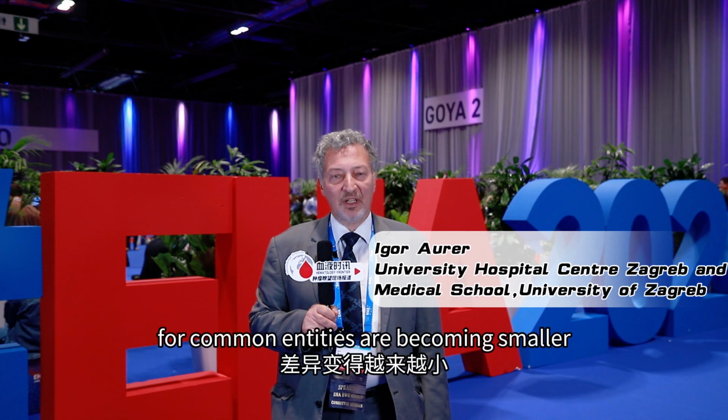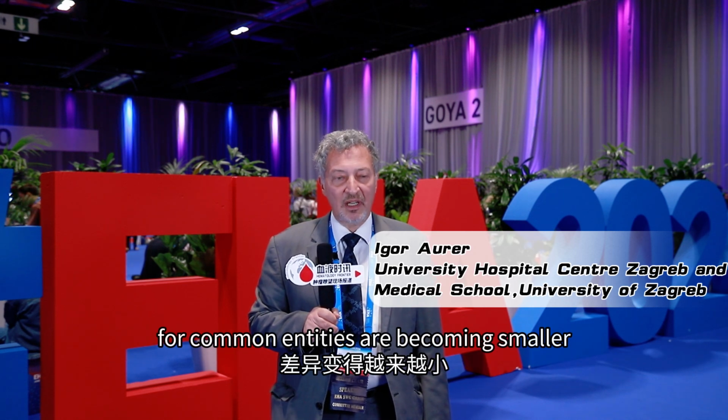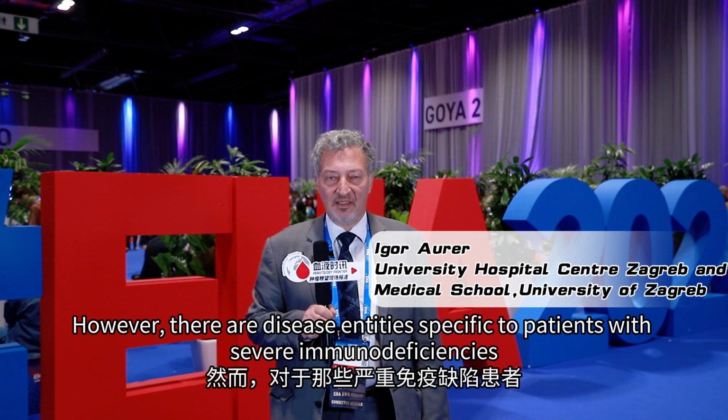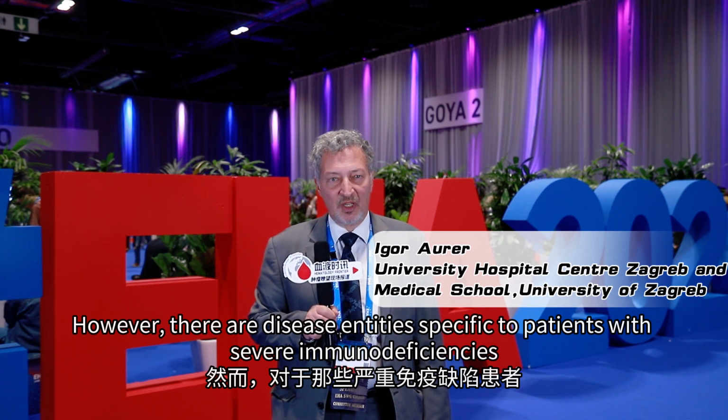20 years or so since the introduction of highly active antiretroviral therapy, both responses and tolerability of treatment in patients with HIV have become similar to those of immunocompetent individuals. So the differences in approach to the treatment of common entities are becoming smaller and smaller. Saying that, there are also some disease entities that occur specifically in patients with severe immunodeficiencies, including HIV, and they need special guidelines because they do not simply occur in immunocompetent individuals.